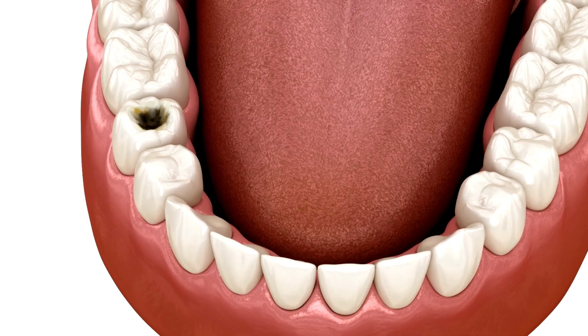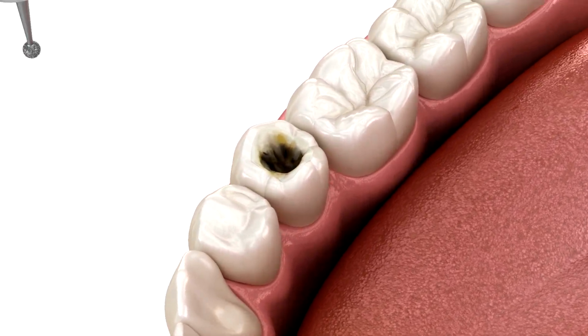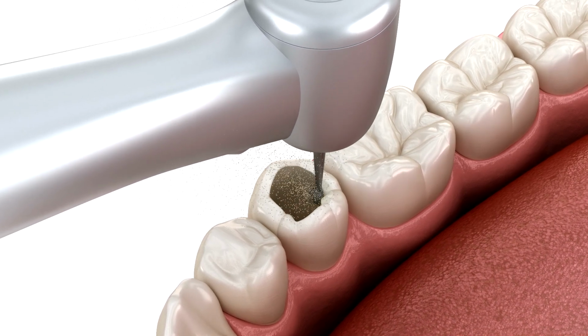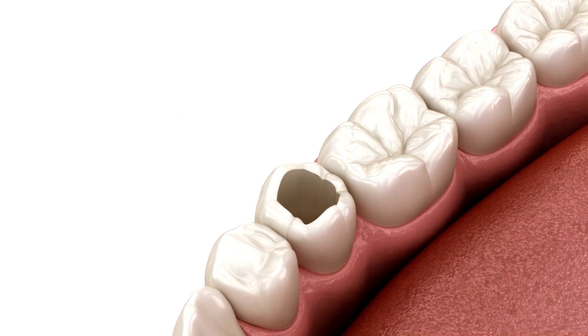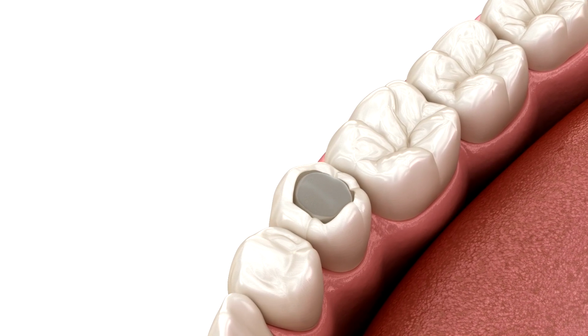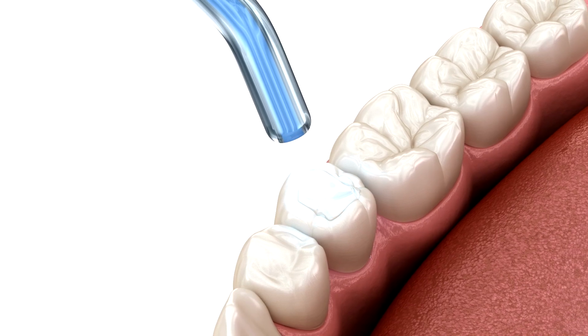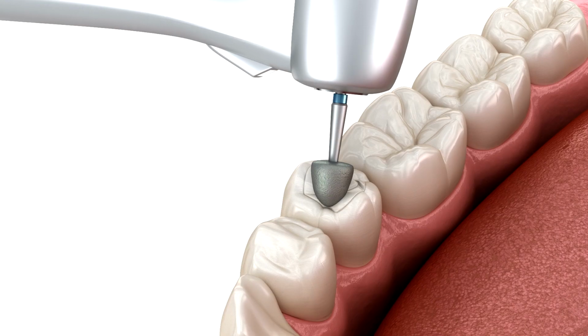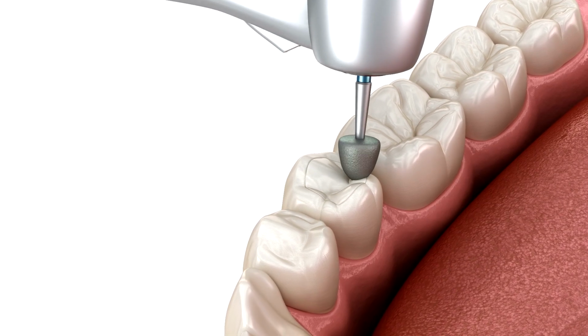Many viewers watching this video may already have early signs of tooth decay without realizing it. White spots, tooth sensitivity, dark areas on teeth, pain while chewing, or bad breath can all be warning signs that should not be ignored. And remember, tooth decay does not only affect appearance. Untreated dental infections can impact overall health and quality of life.